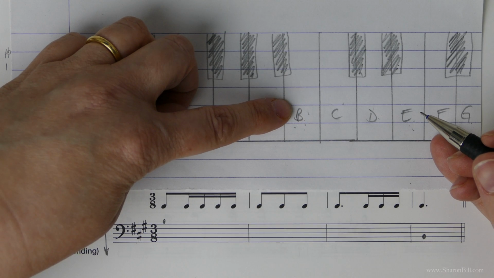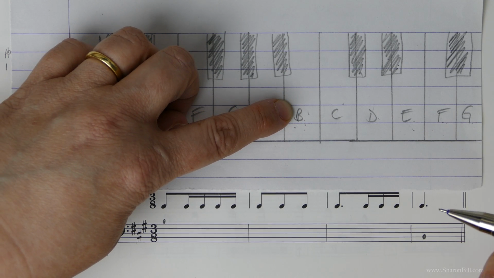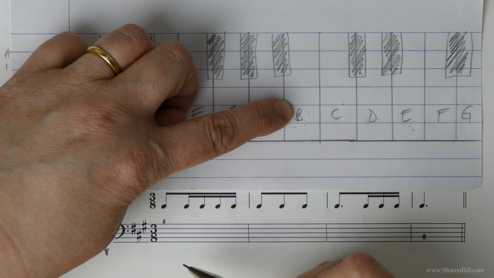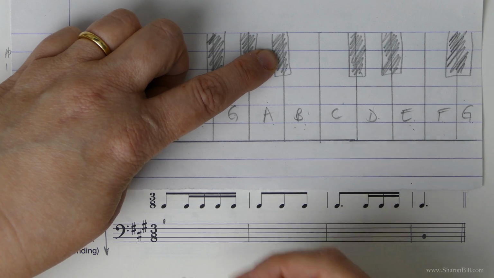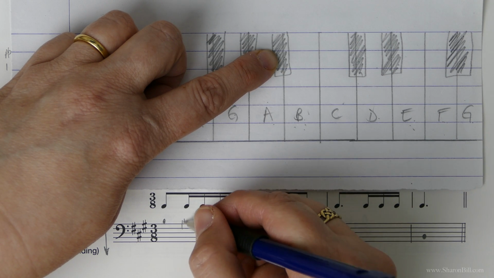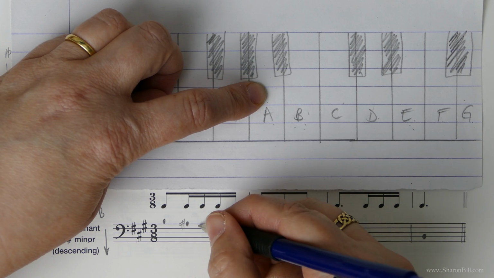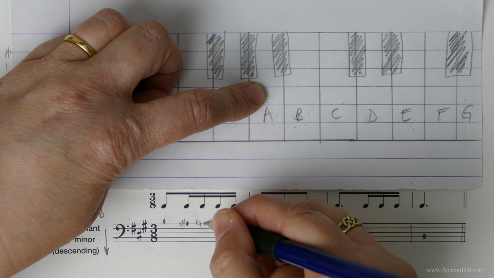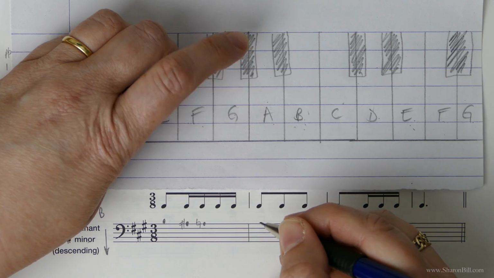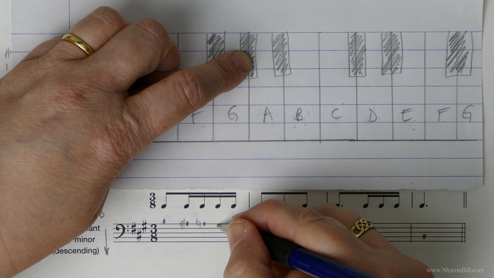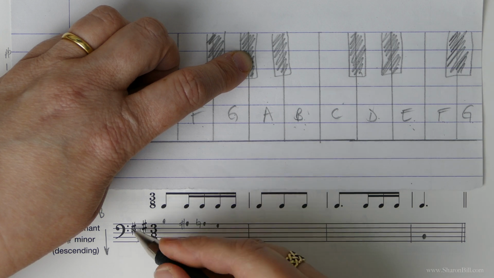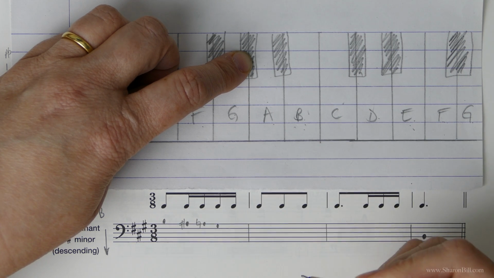So we're starting on B, and so working our way down. So I'm going to call this one A sharp, then cancel that to make an A natural. I want a G sharp, which the key signature will do for me because we've got F, C, G sharps.